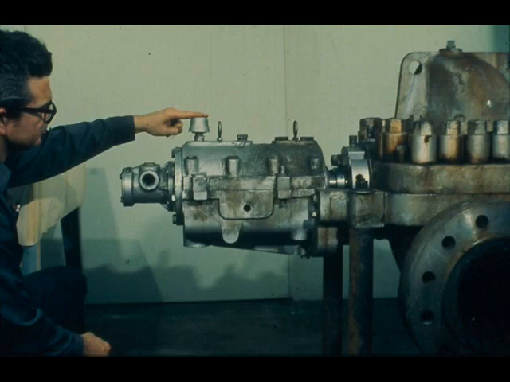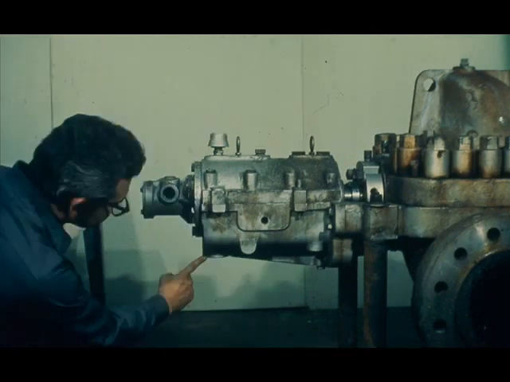A breather cap located here ensures that atmospheric pressure is maintained within the bearing housing. The oil having passed through the thrust bearing is returned to the oil reservoir through piping tapped into the oil outlet shown here.